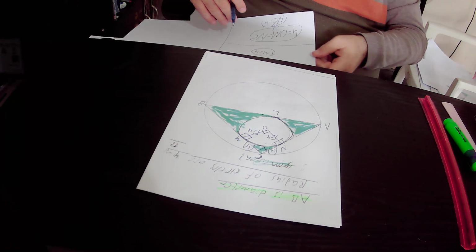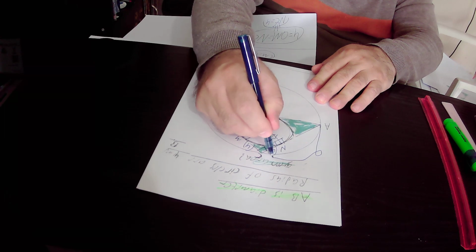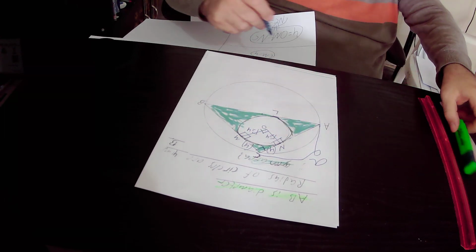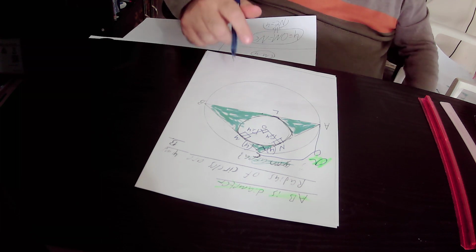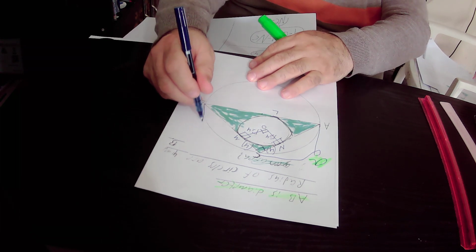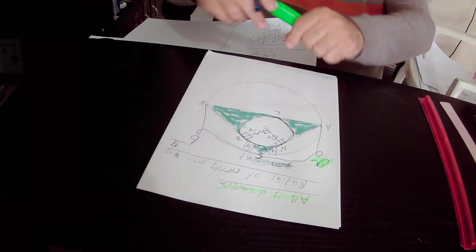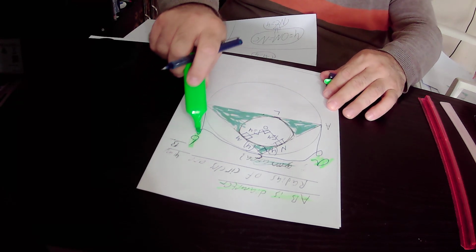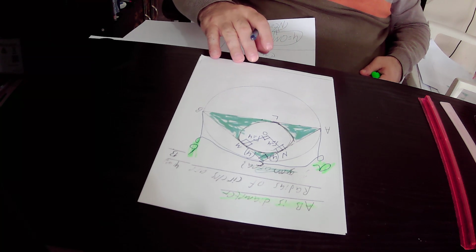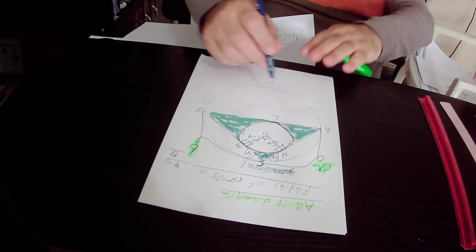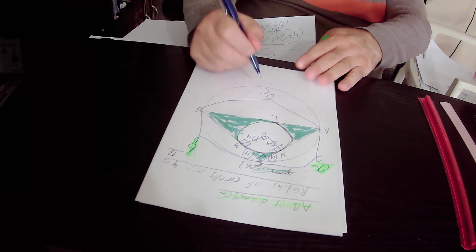In the next step, we'll define side AC of triangle ABC as A. So here, side AC equals A units according to our definition. We define side BC as B. BC equals B units according to our definition. And we define side AB as C. AB, that is the diameter of the base circle, equals C according to our definition.